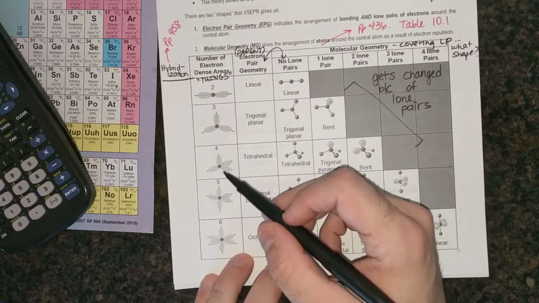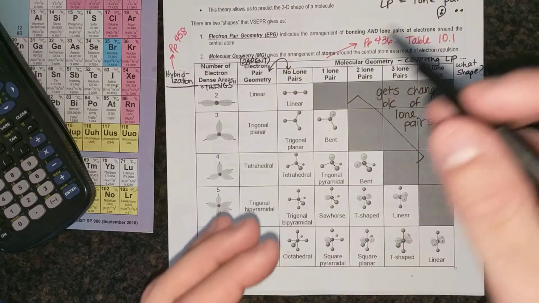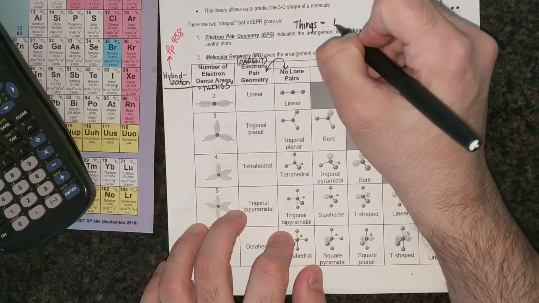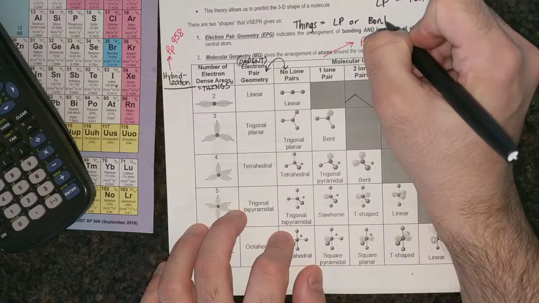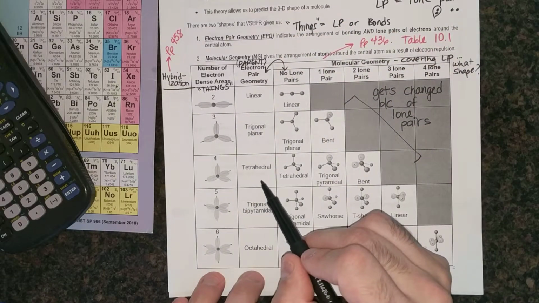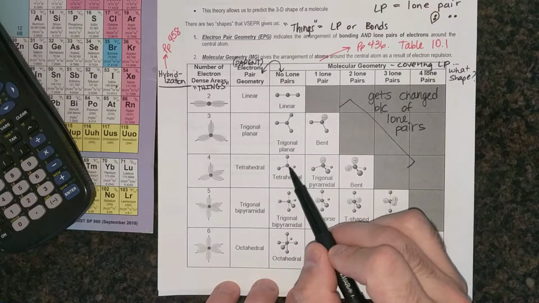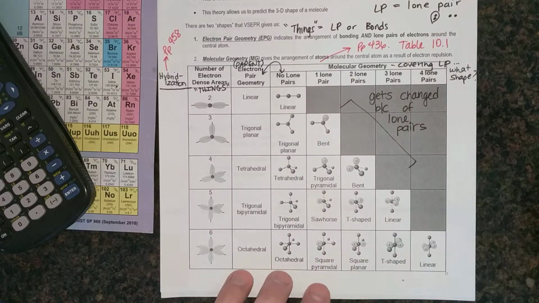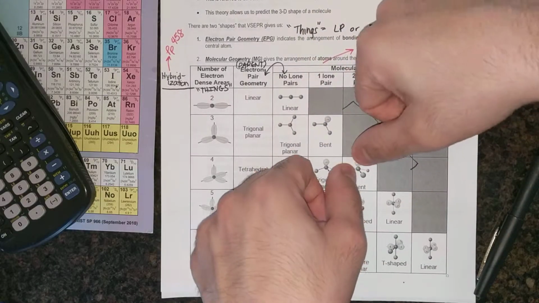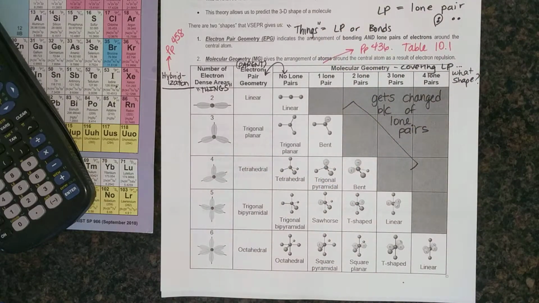Okay? If I have 4 things around the central atom, and again, when I say things, they could be lone pairs or bonds, right? So things are either lone pairs or bonds. Okay, that's just a summary there. If I have 4 things, typically the parent or electron pair geometry is tetrahedral, we call it, 4 things around the central atom. If there is 1 lone pair, the shape that my molecules make is known as trigonal pyramidal. If there are 2 lone pairs, and if I'm covering both of them, you kind of see it, the shape that my molecule makes is bent.